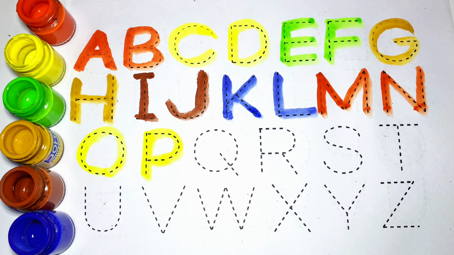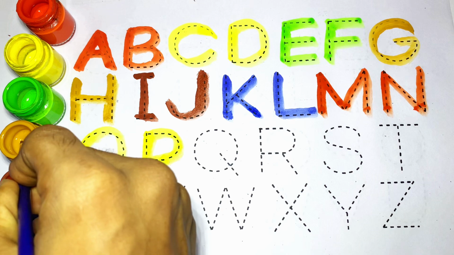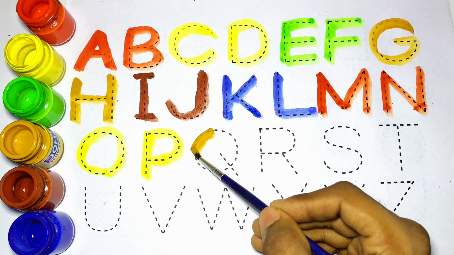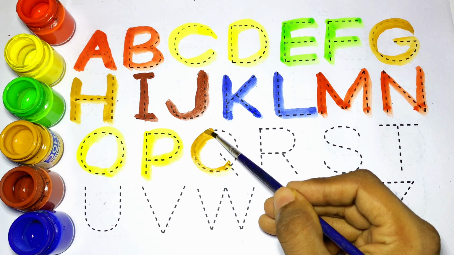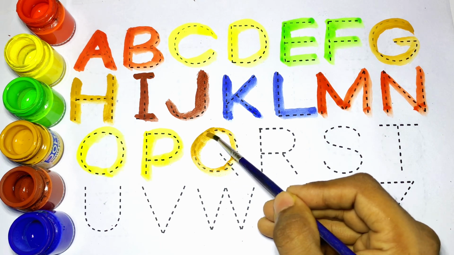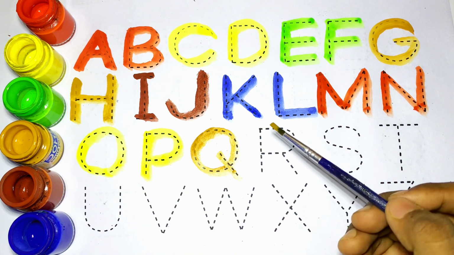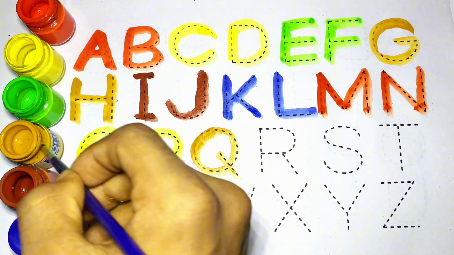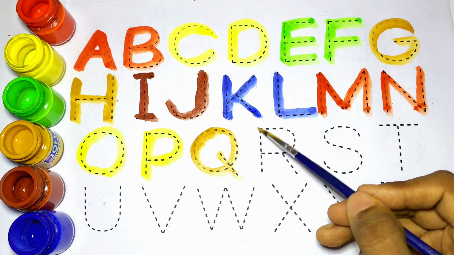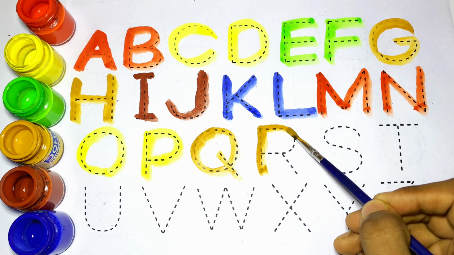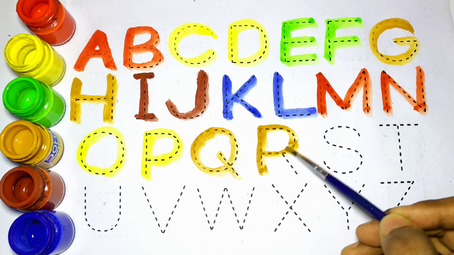The alphabet Q. And use yellow ochre color. Yellow ochre color. Again use yellow ochre color and draw R. R for rose. The alphabet R.